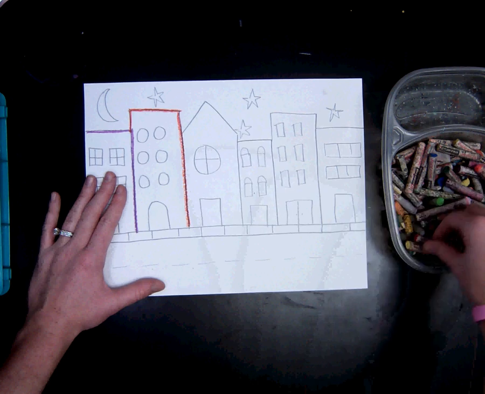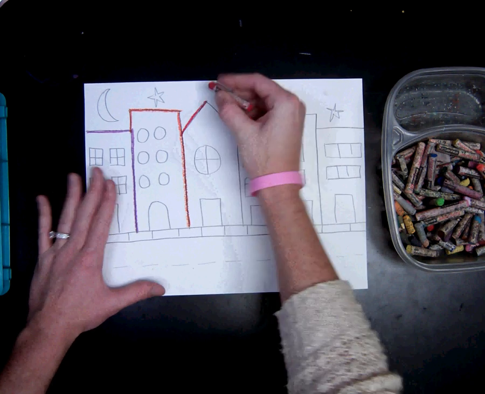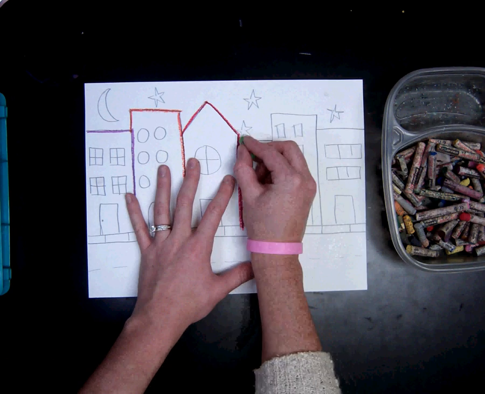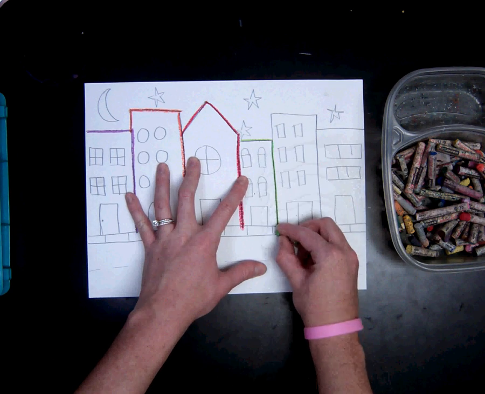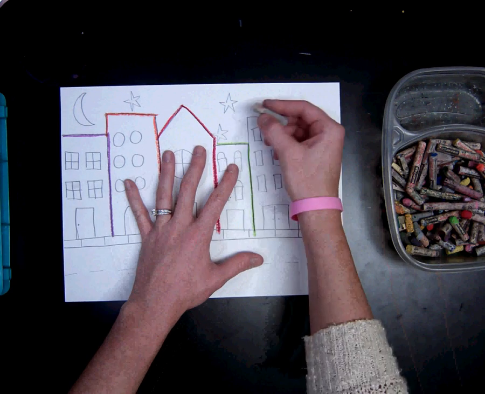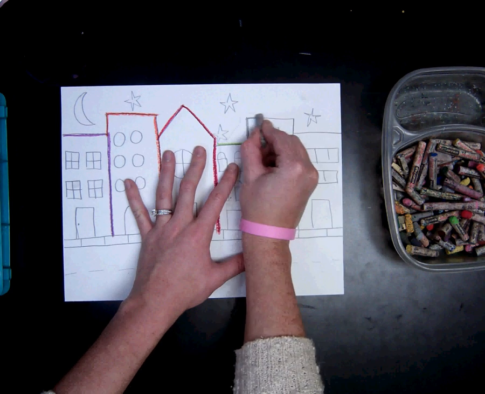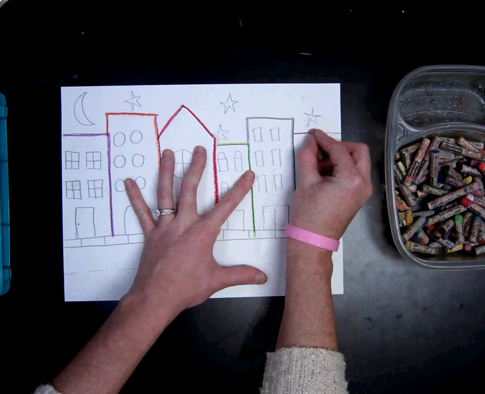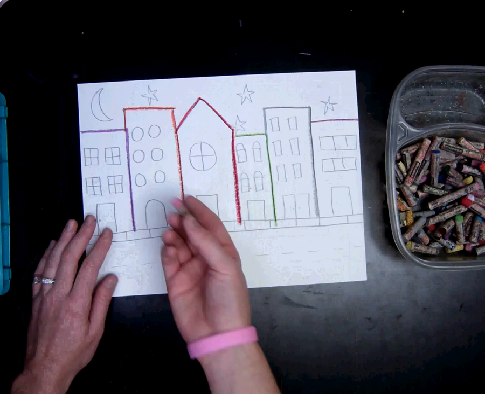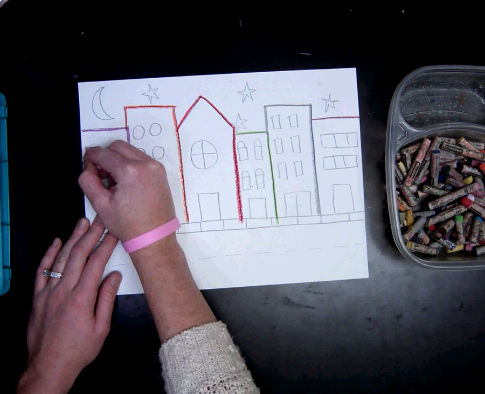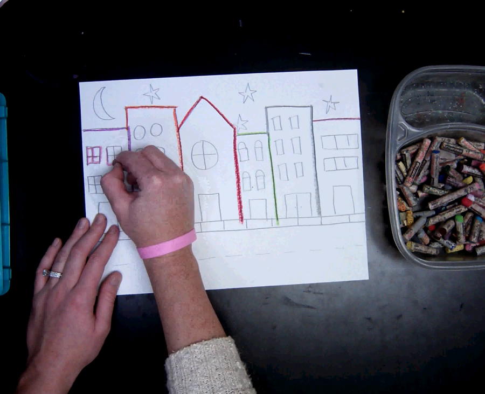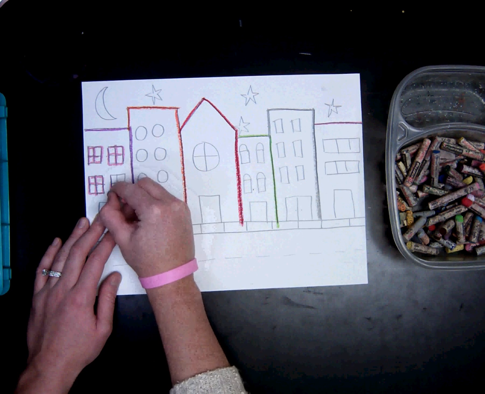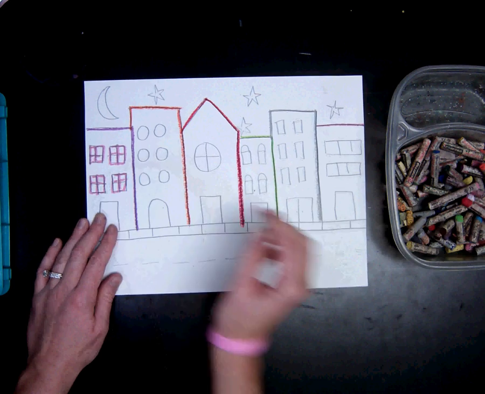I want to use as many different colors as I can. You're going to outline all of the buildings. You're going to outline the street, the windows, and the door. Taking your time, doing the best that you can. Now I think I'm going to go back to the windows here. I think I'm going to just trace over the lines. Again, going nice and slow.